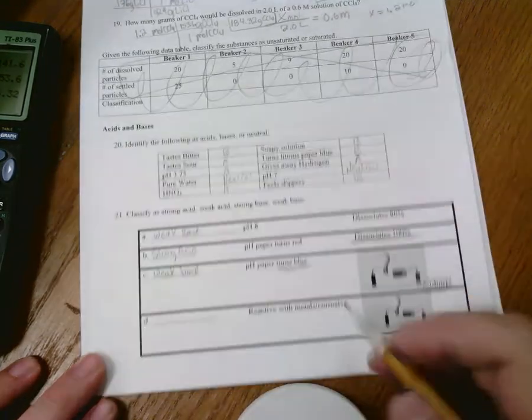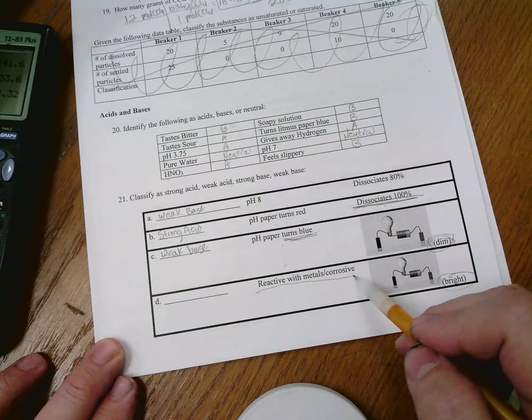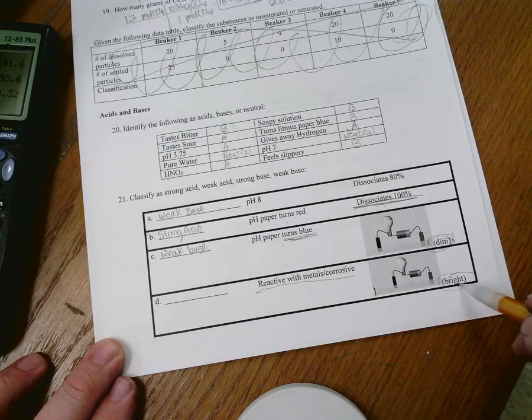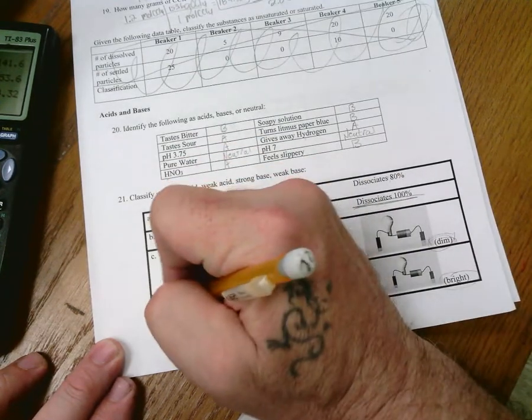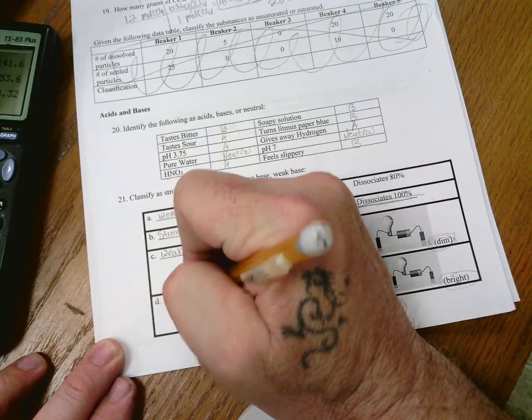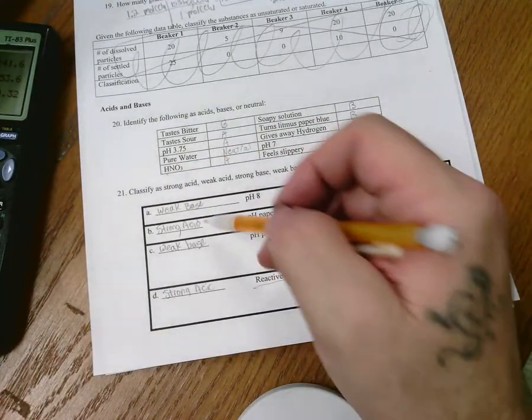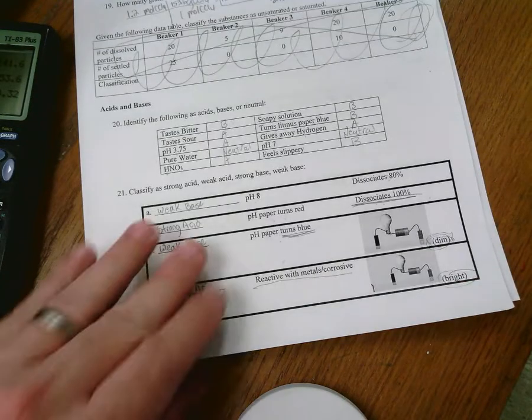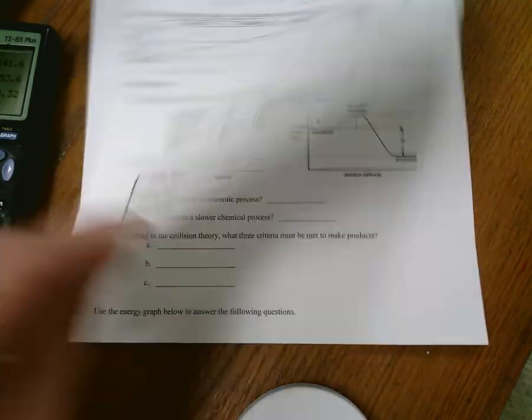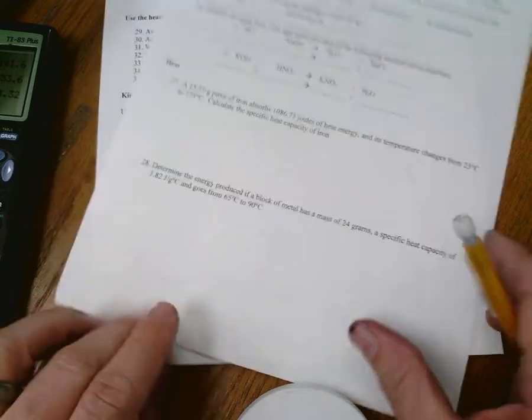And I know that this is reactive with metal, so it's an acid, and I know that this light is bright, so this is a strong acid. So they've basically given me 2 weak bases and 2 strong acids. Okay, and we shall continue.